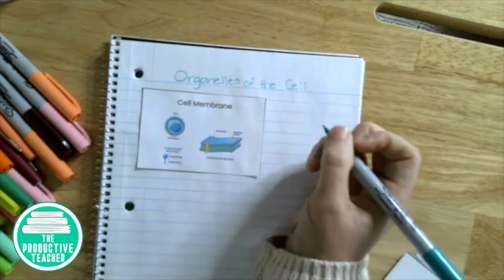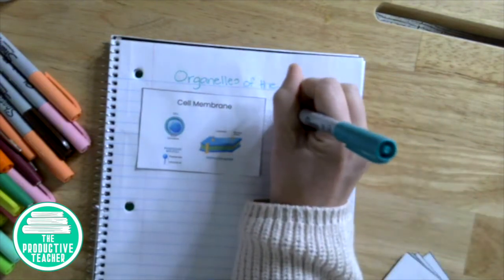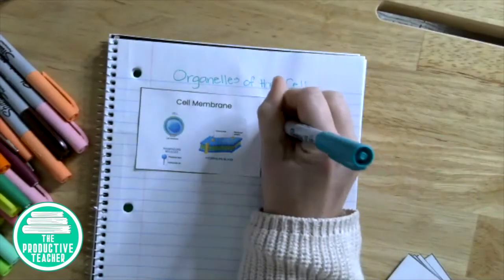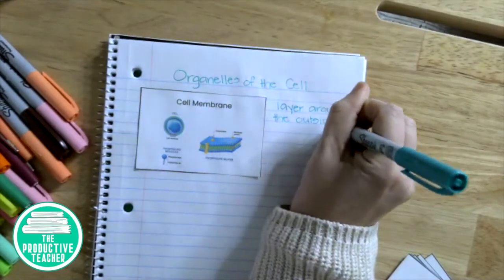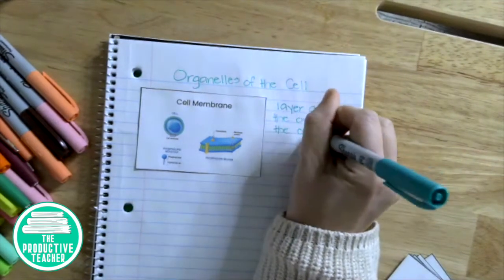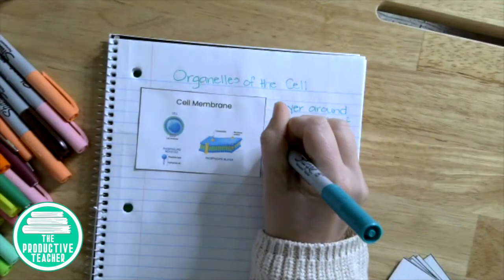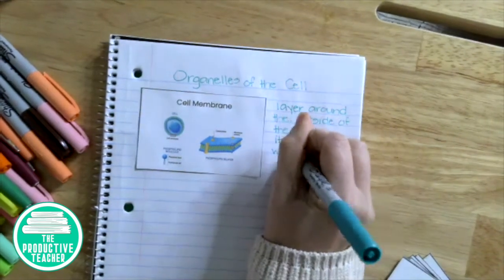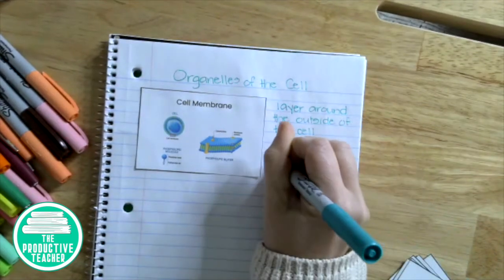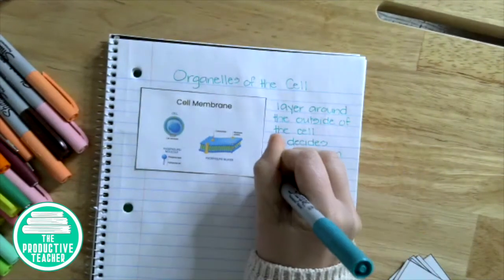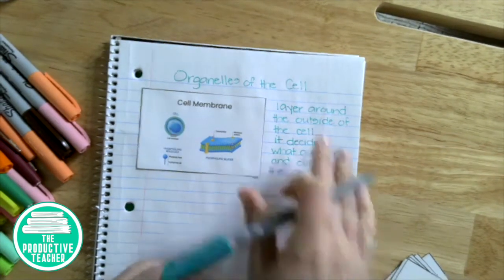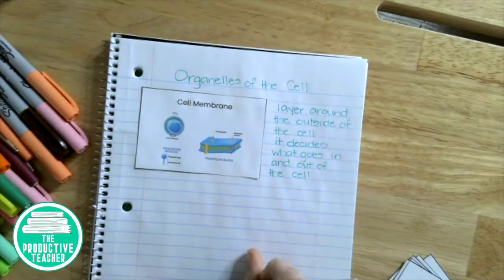So the cell membrane is the layer around the outside of the cell, and it decides what goes in and out of the cell. Now, it decides might be a little bit off, but this definition will help me get a better idea of what the cell membrane does.